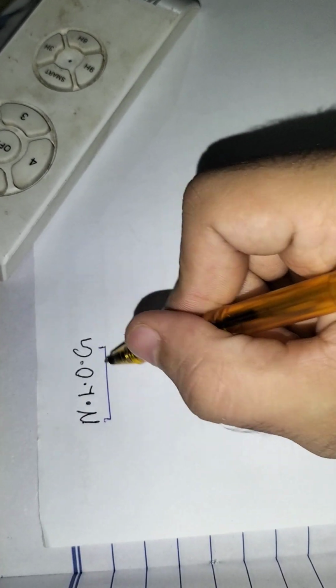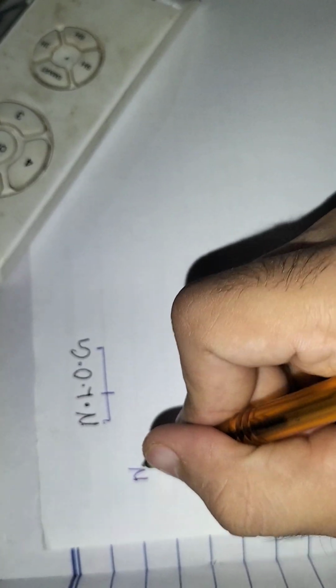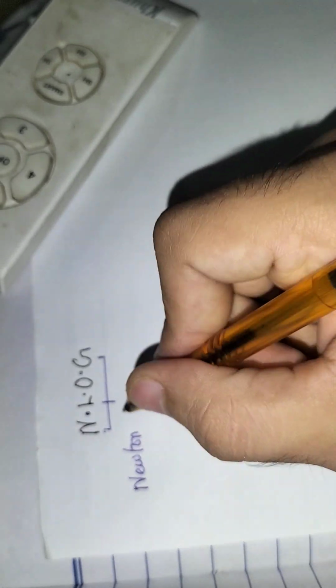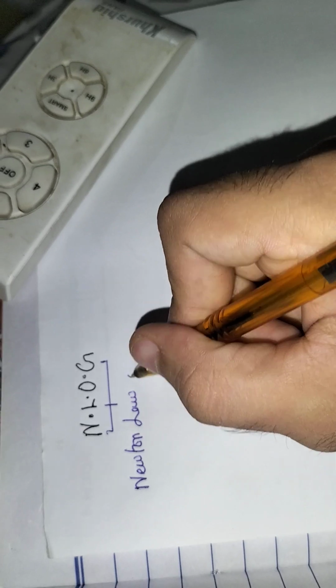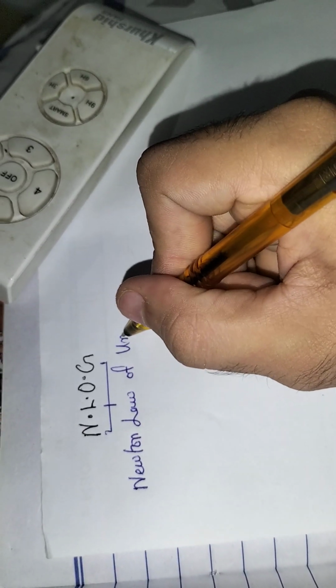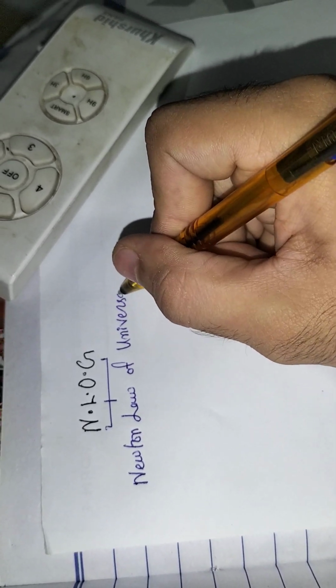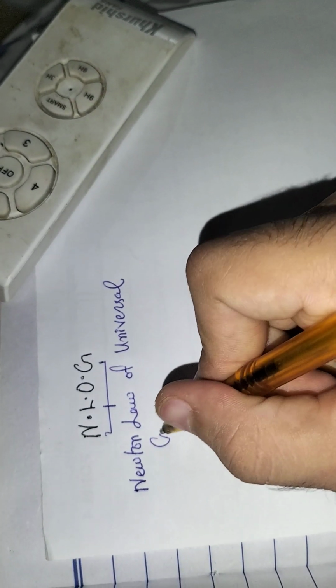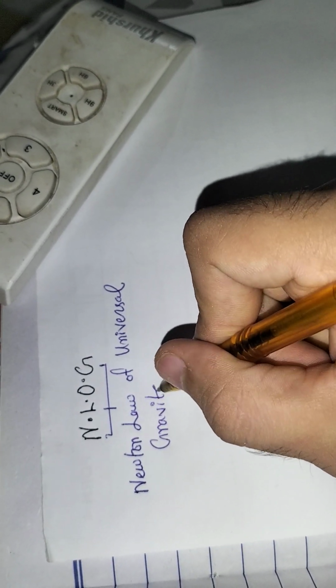NLOG stands for Newton Law of Universal Gravitation. Newton Law of Universal Gravitation. So now we are going to discuss this topic. What is the Newton Law of Gravitation?